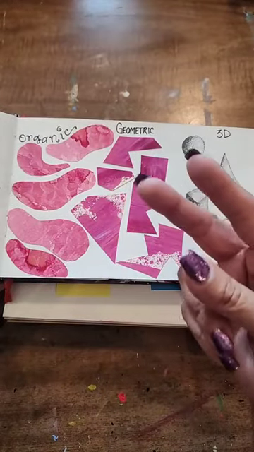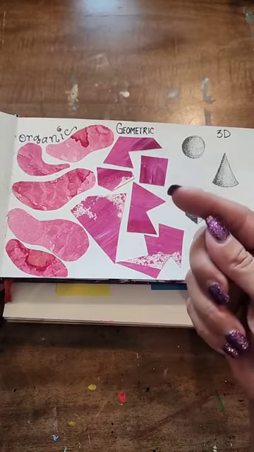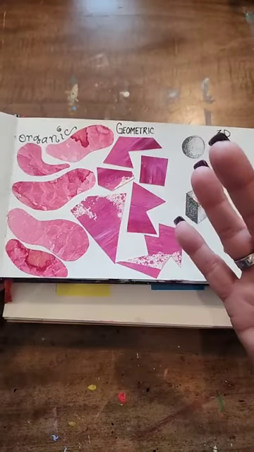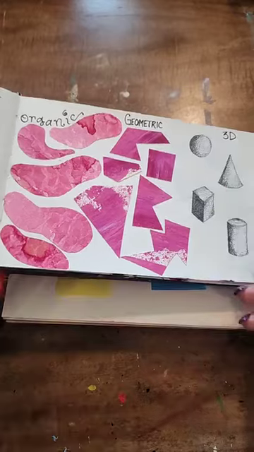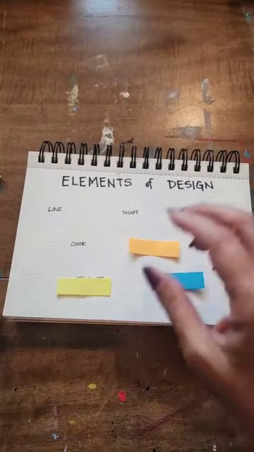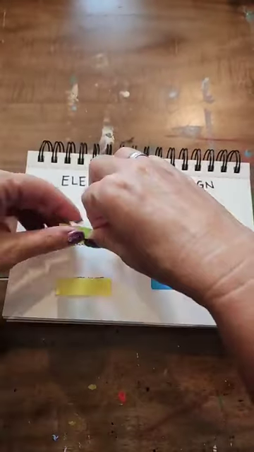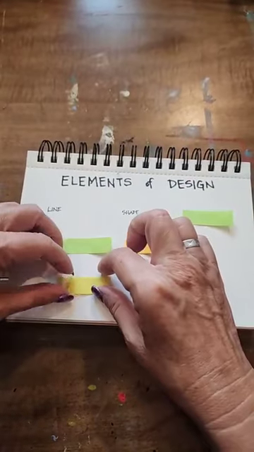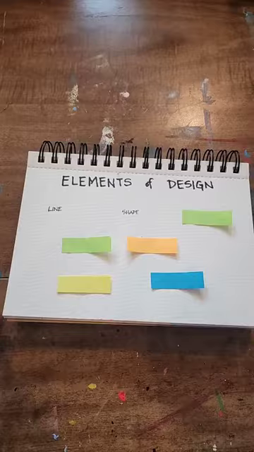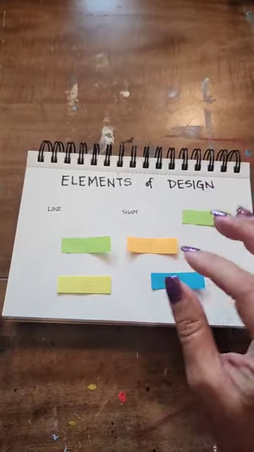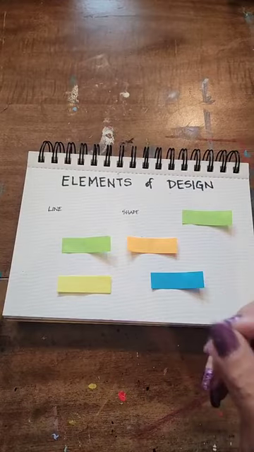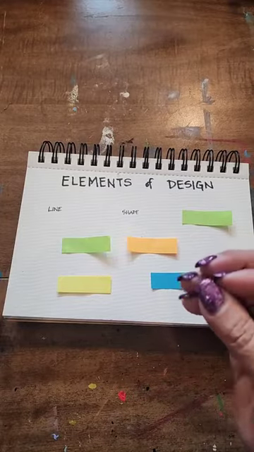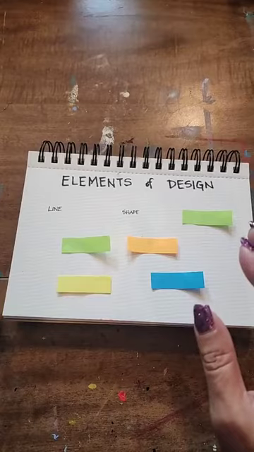So with just two elements, line and shape, you have the foundation of any kind of drawing. Oh, we uncovered one right there, because my little Post-it notes are not super sticky, so they're not staying stuck on there. But if you understand line and shape, and how you can put different shapes together, you can draw anything.